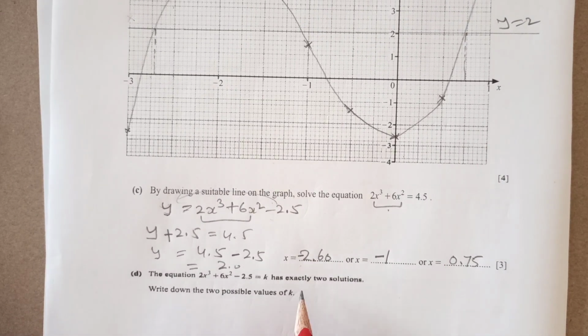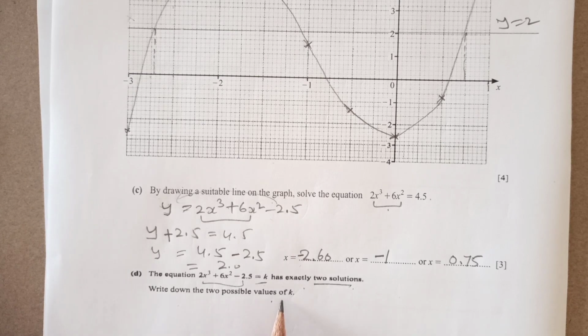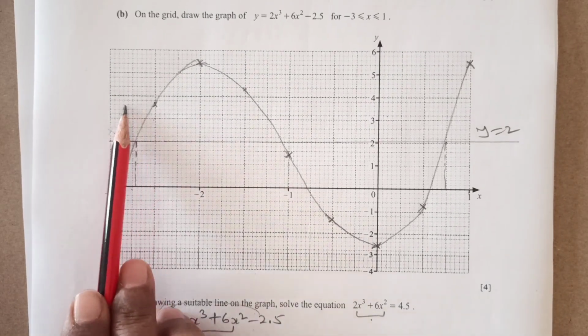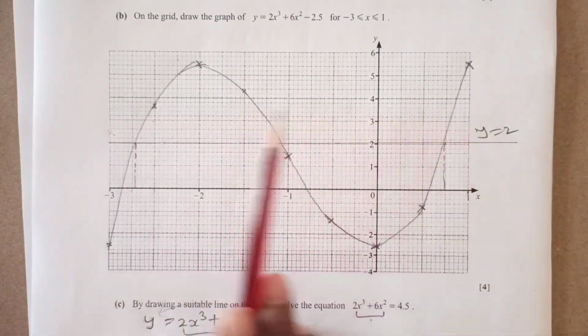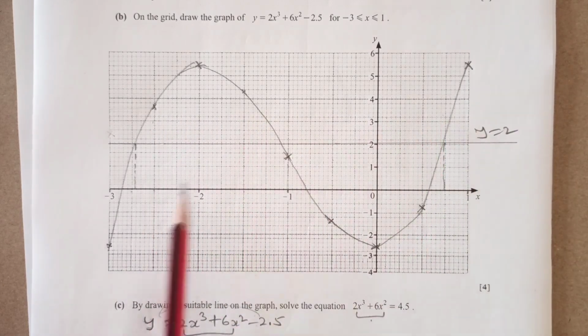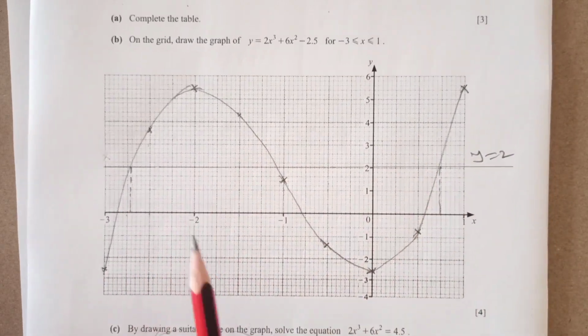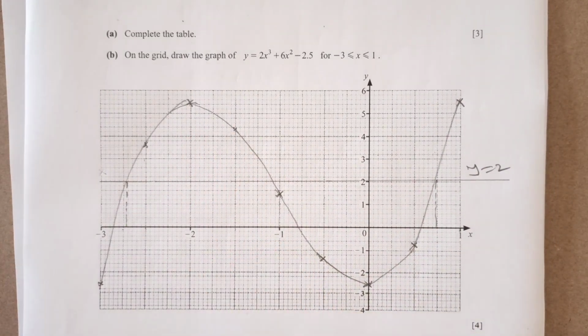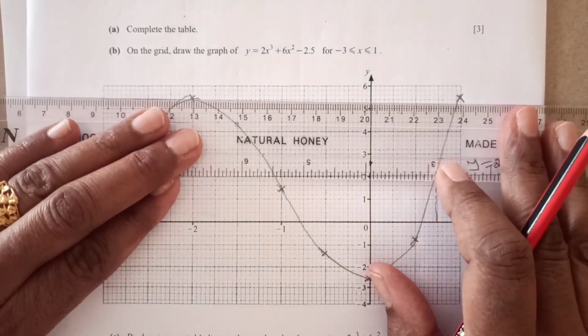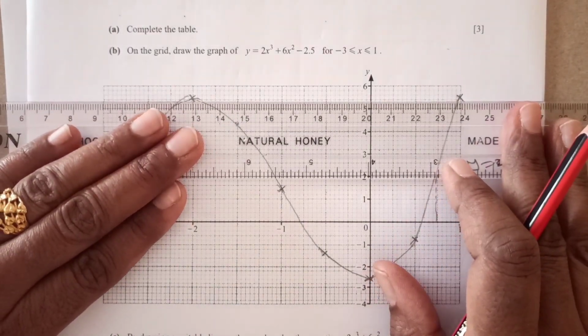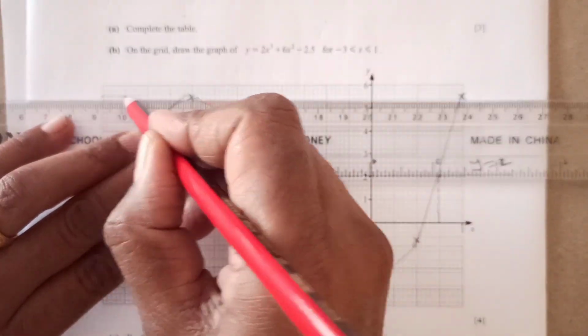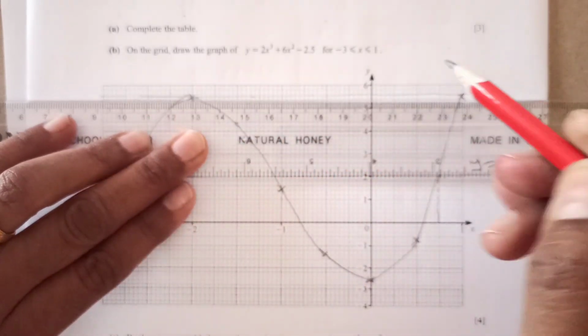And now the equation has exactly 2 solutions. The same equation equals k has exactly 2 solutions. Find the possible values of k. Now if you draw a line here, you will get 1, 2, 3 solutions. So the only region where we are going to get exactly 2 solutions is at this point here, you see there is no third point, so you have only this one here.